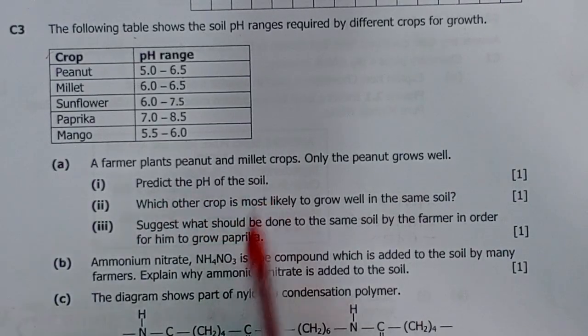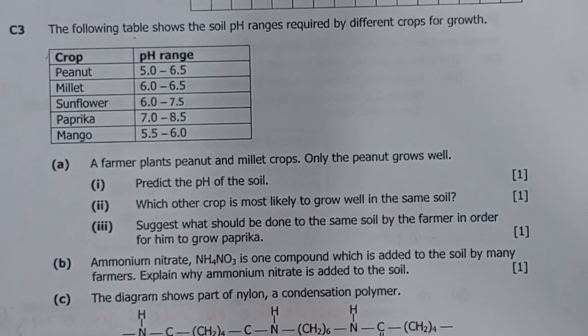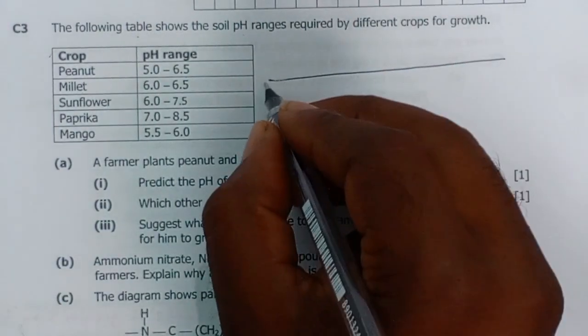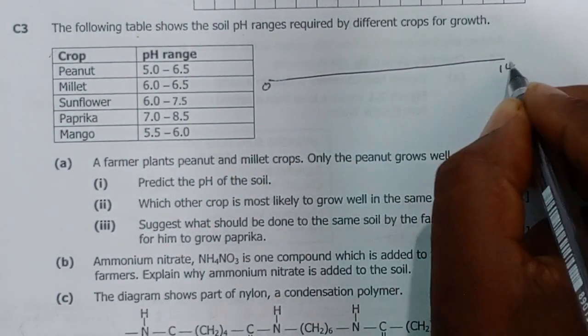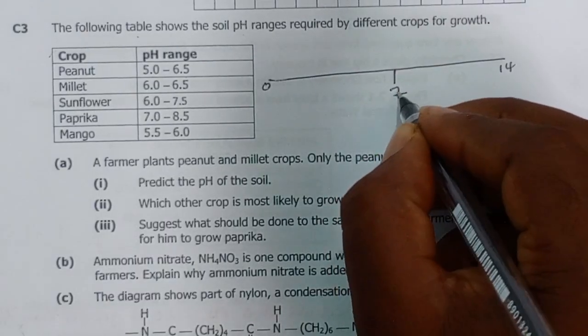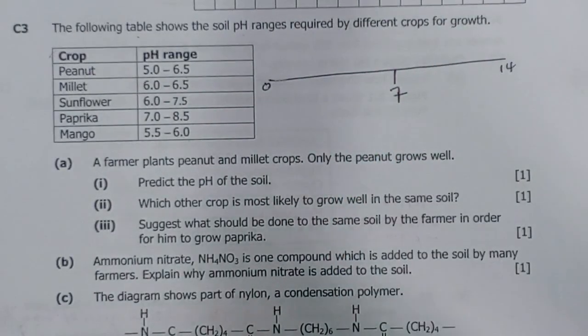So first of all, you should understand the pH. The pH is a scale that measures how acidic or alkaline a substance is. So the pH ranges from 0 to 14, where 7 is neutral. Those things that are neutral are not acidic and not alkaline, for example water.